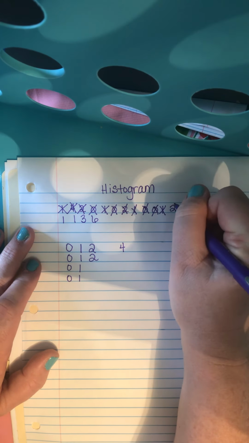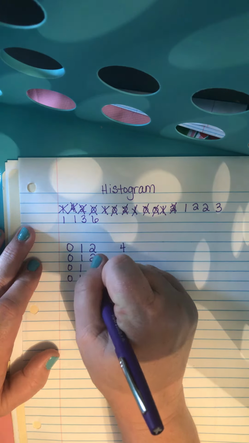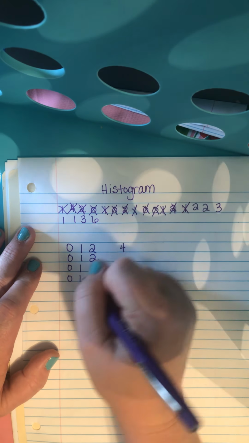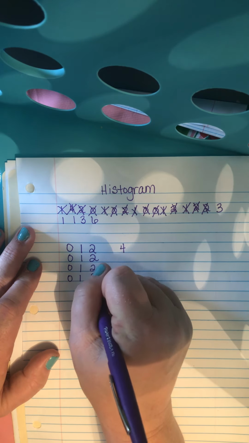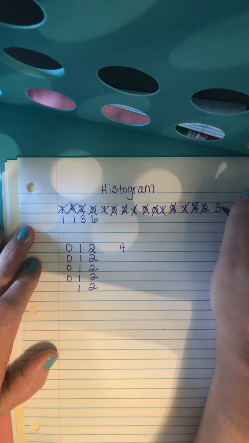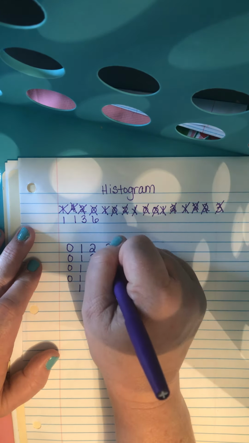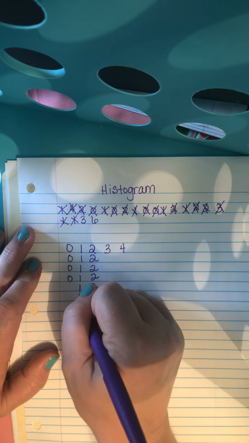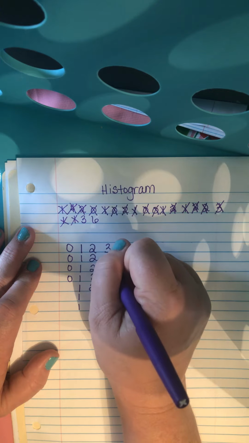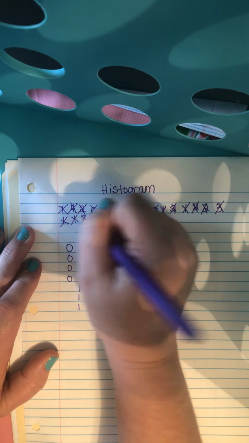Another 1, a 2, another 1, and 2 more 2s, a 3, 2 more 1s, a 3, another 3, and a 6.